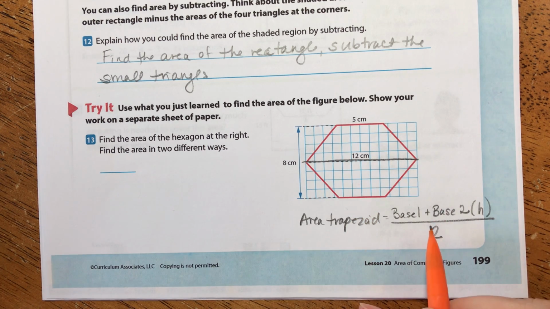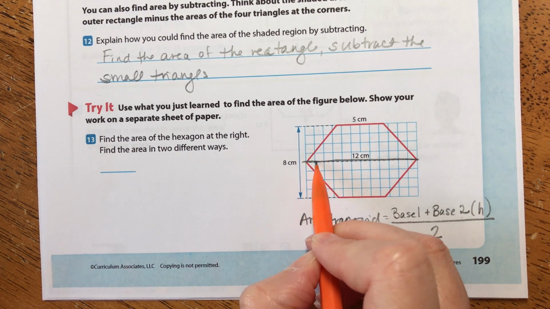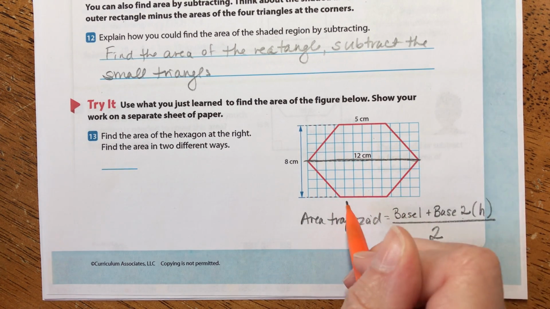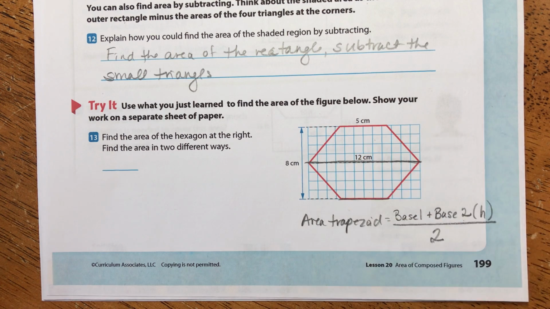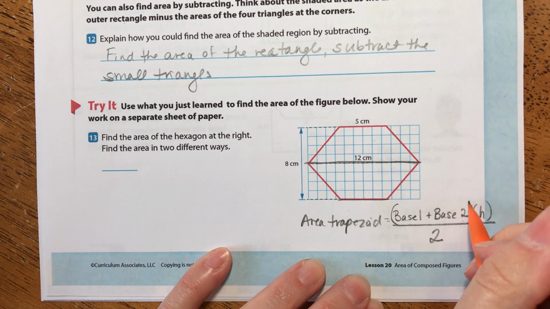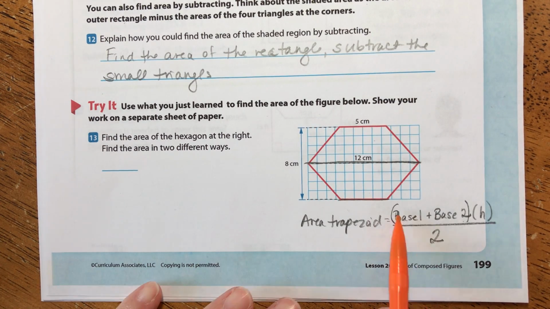Okay, let's use our formula. So the area of this and the area of that. Okay, base 1 and base 2. If you look at your rectangle, this is a bottom and this is a bottom, right? This is the base for this one, but this is the base for that one. And it doesn't really matter. You know what I did, guys? I'm supposed to put these in parentheses. My bad. Okay, I need to add these two together before I multiply them by the height.